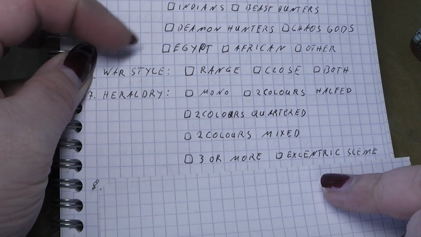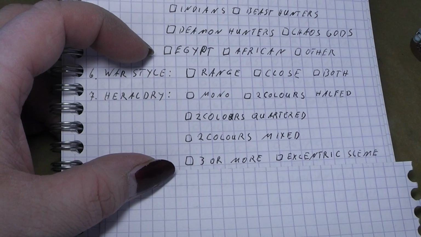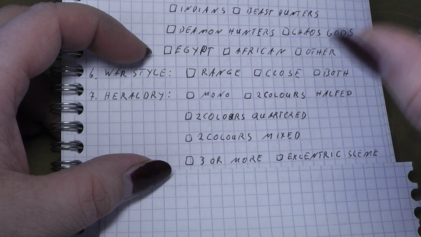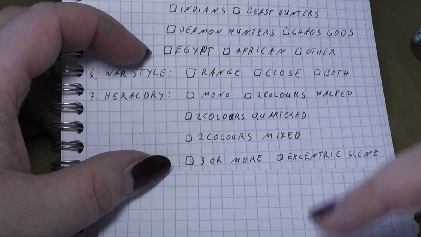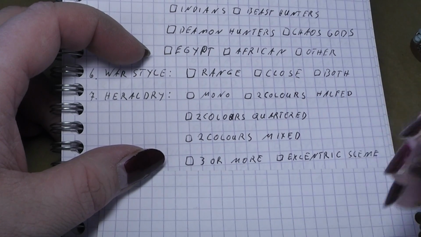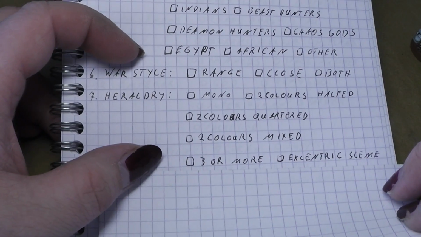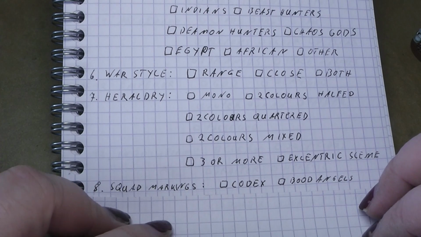Or even an eccentric scheme. Like, for example, some Chaos Space Marine warbands have very extreme color schemes, like black armor with blood dripping all over them, or lava breaking through the armor, and all that kind of stuff. So, is it eccentric?